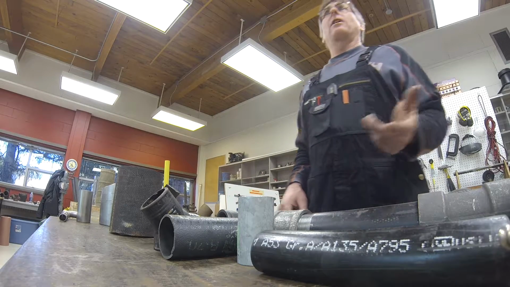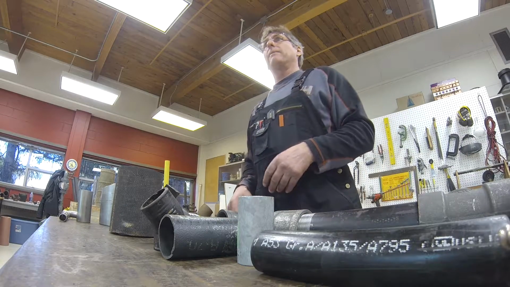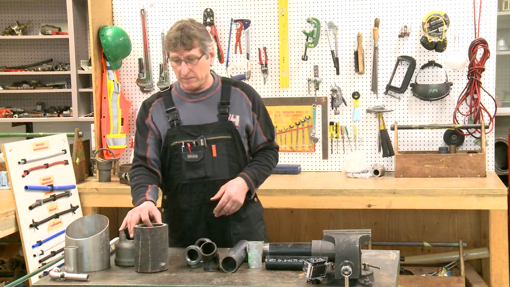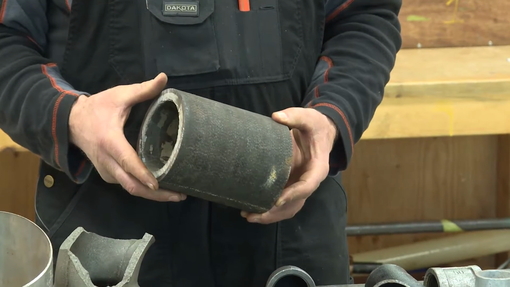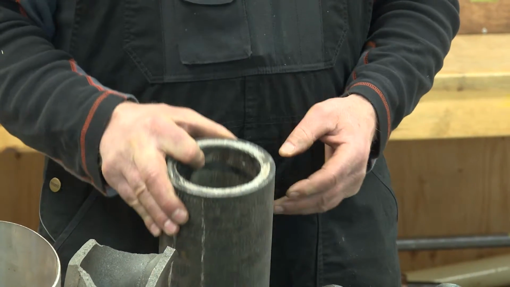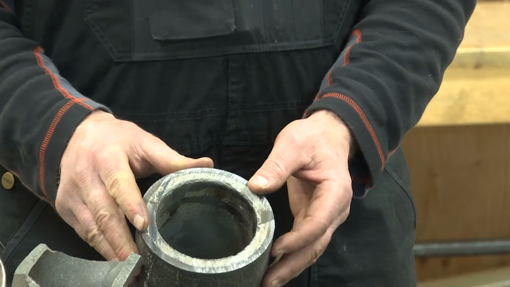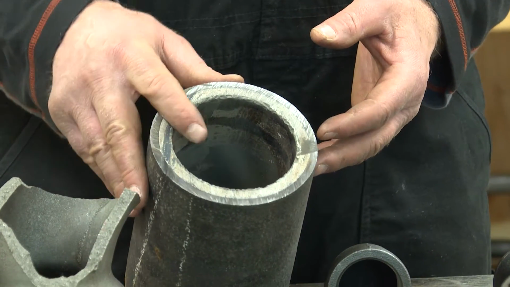Another type of cast iron is ductile cast iron pressure pipe. This piece of cast iron has magnesium added to give it additional strength, commonly used for water mains. These pipes are usually cement lined for additional corrosion protection.